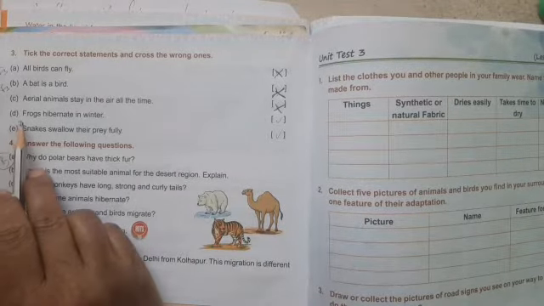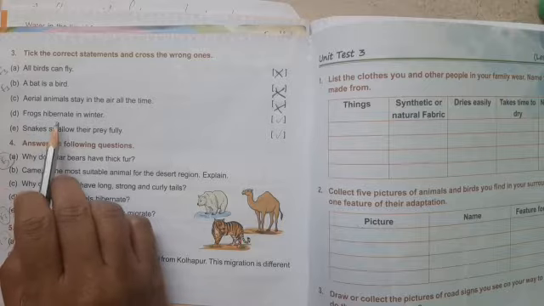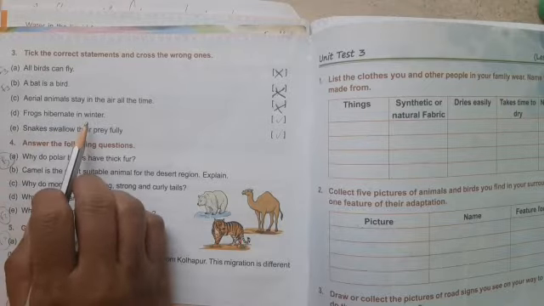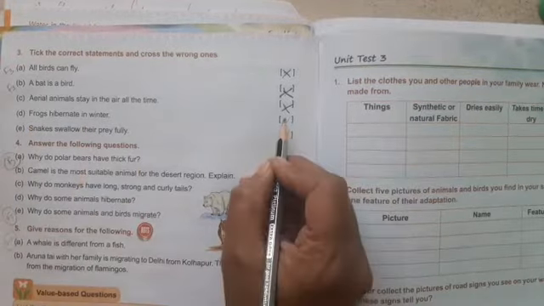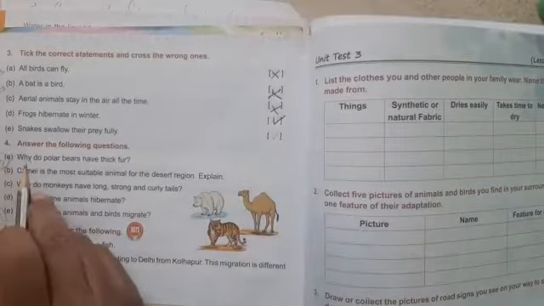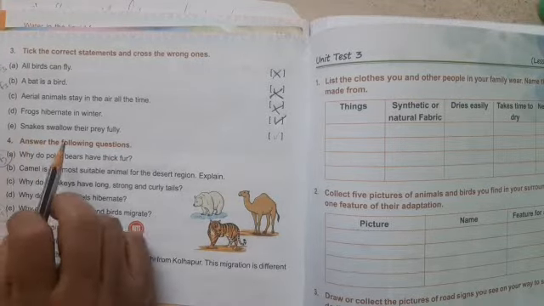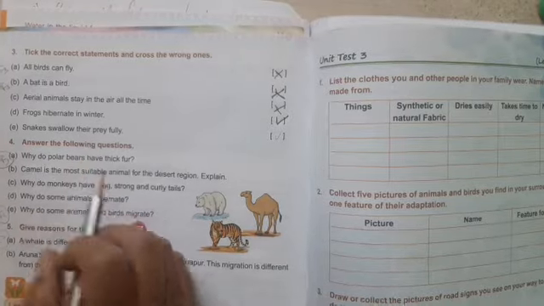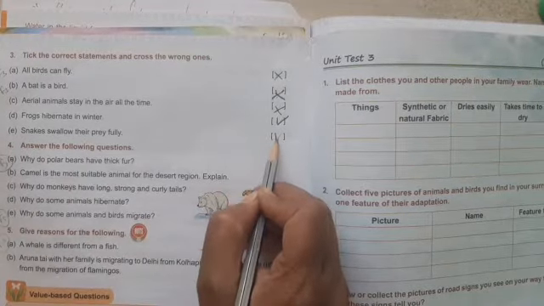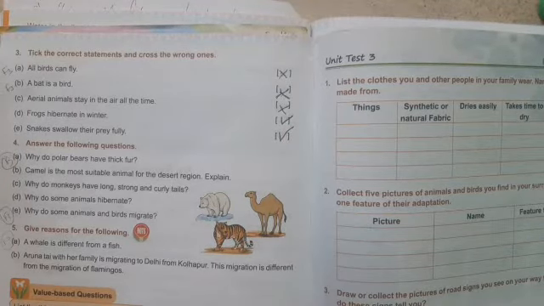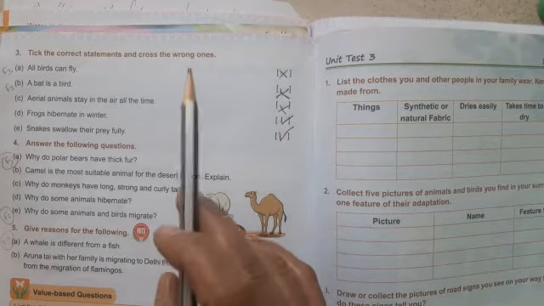D. Frogs hibernate in water. Yes, it is correct. E. Snakes swallow their prey fully. Yes. This time we completed our tick the correct and cross for the wrong ones.